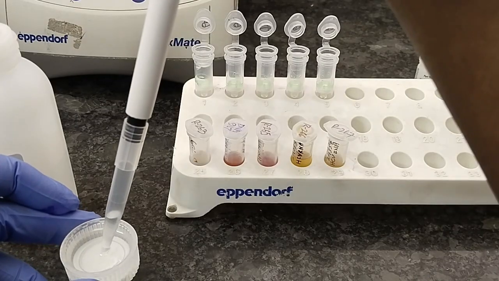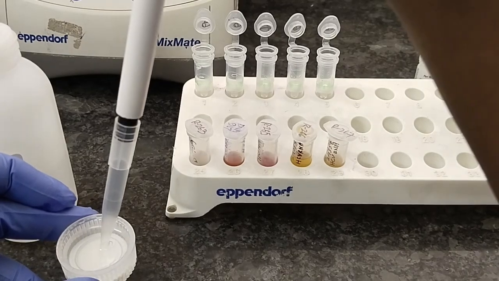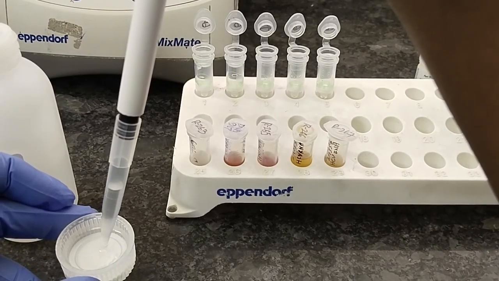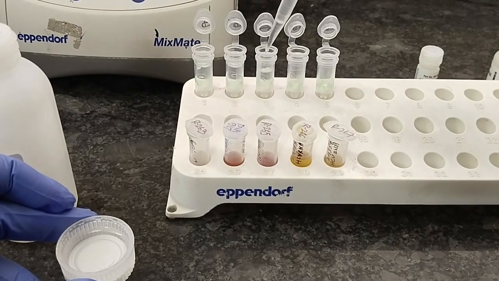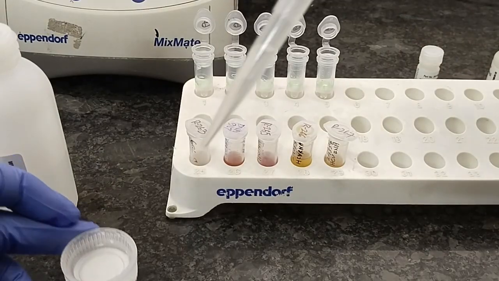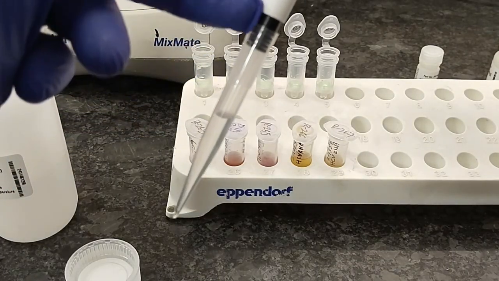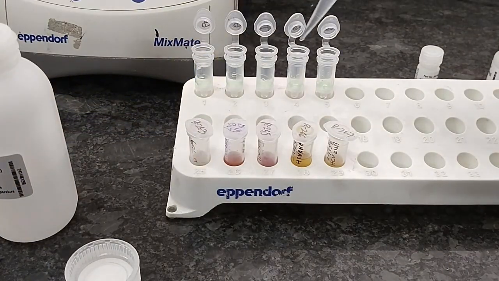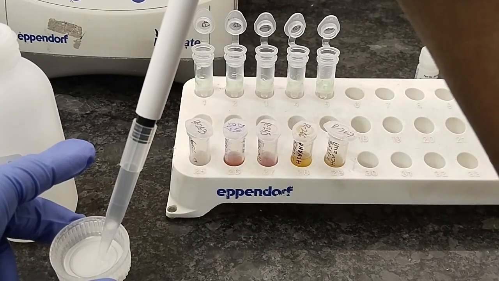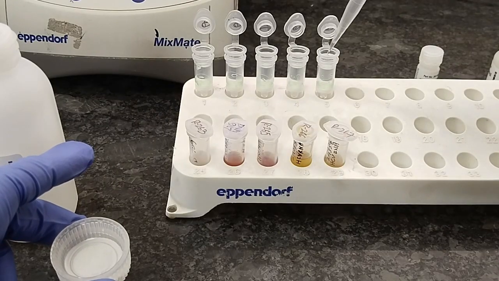In molecular biology, contamination is a great concern, so you have to be very careful during addition of each reagent. If I use the same micro tips, we have to make sure that the micro tips do not touch the binding column.